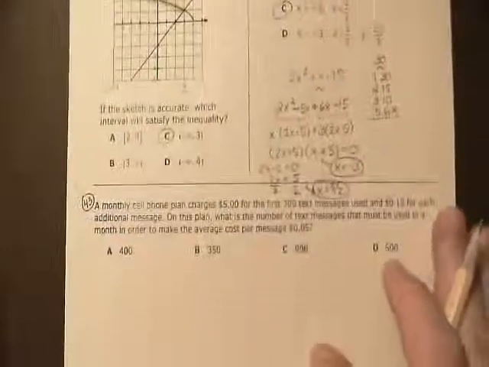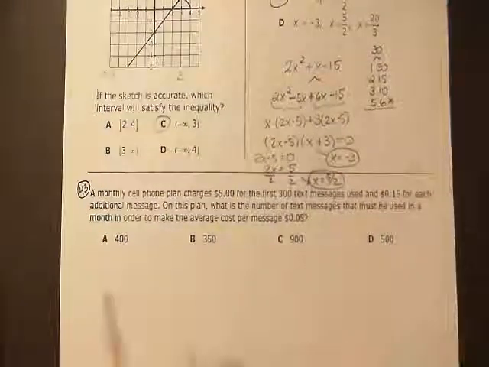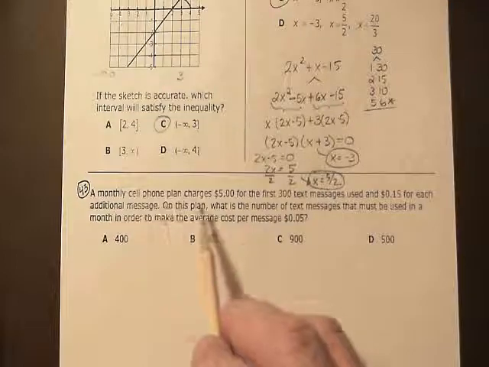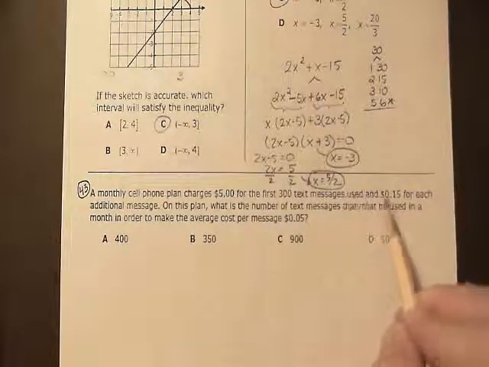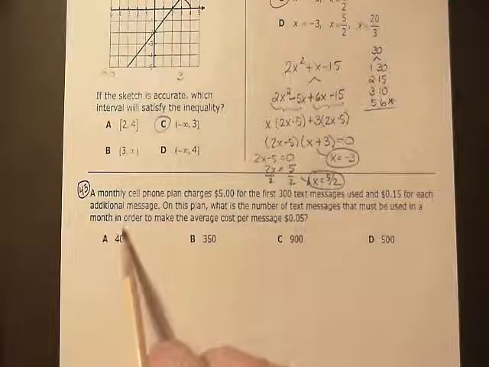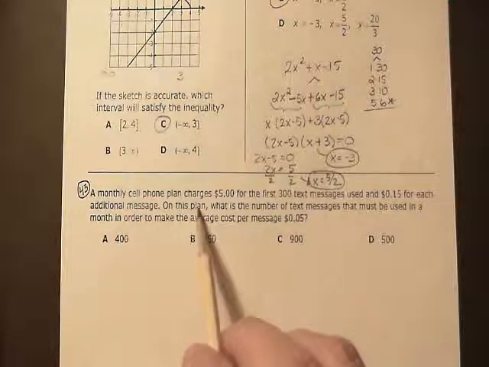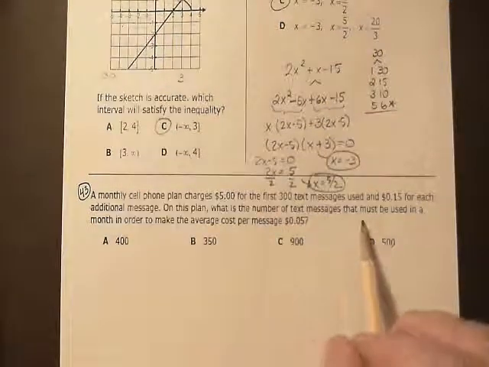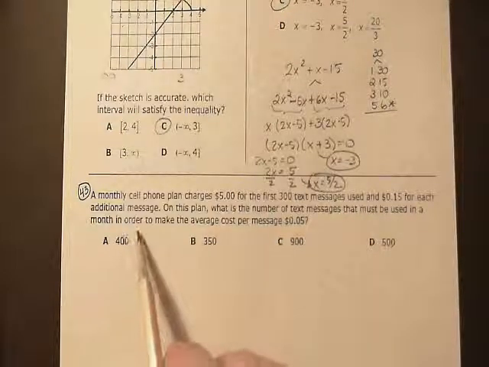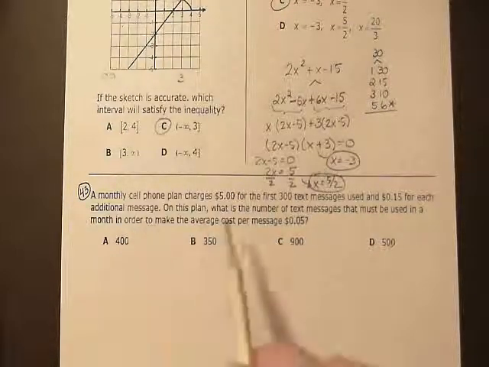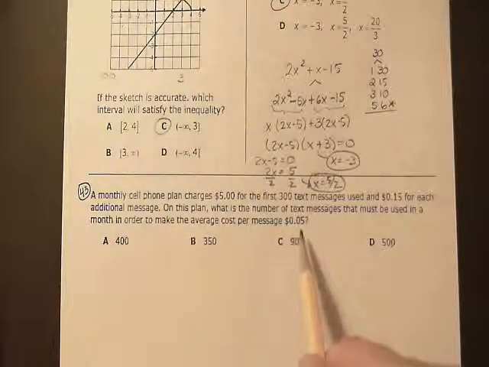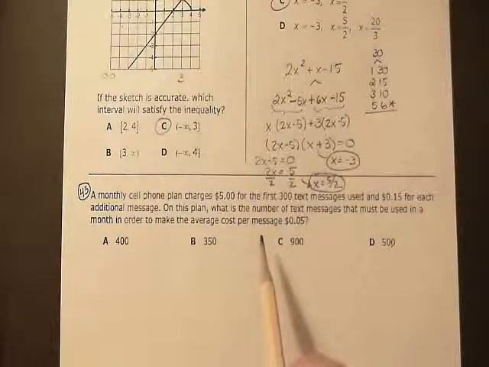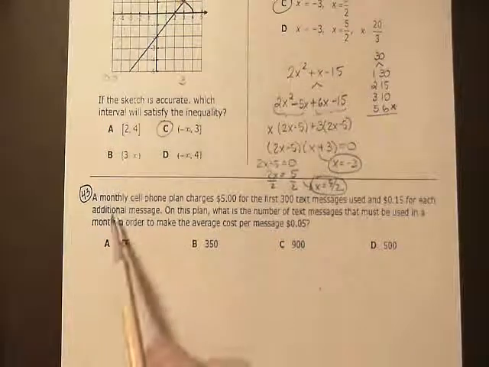Okay. Let's do problem number 43, last problem of the packet. And it says a monthly cell phone plan charges $5 for the first 300 text messages used and 15 cents for each additional message. On this plan, what is the number of text messages that must be used in a month in order to make an average cost per message of 0.05? Okay, so let's take a look again.